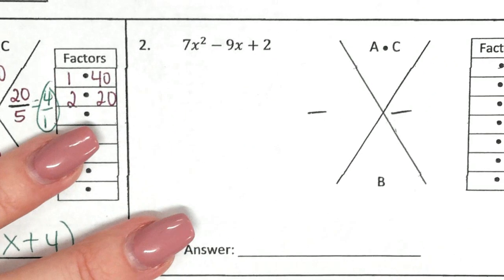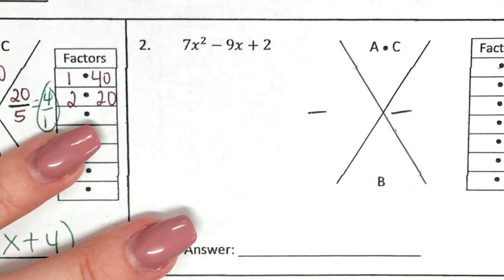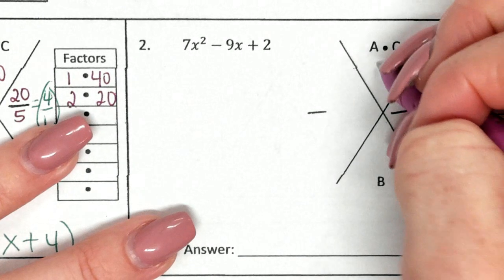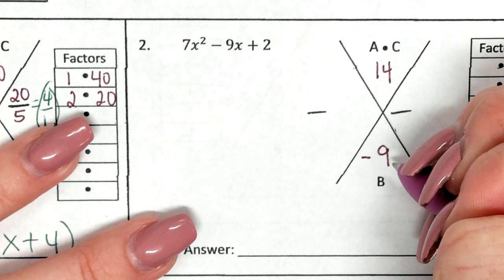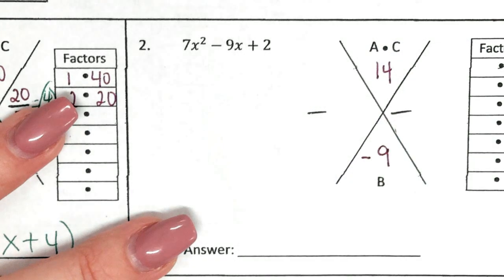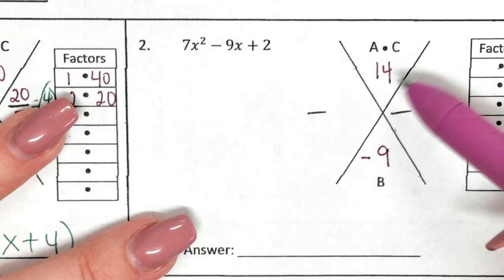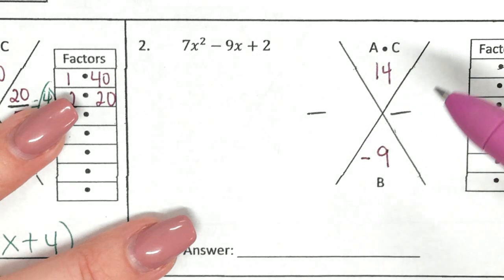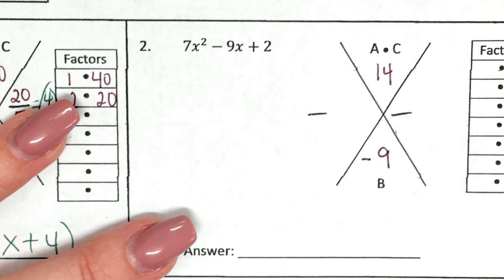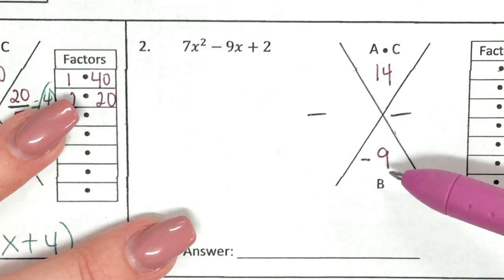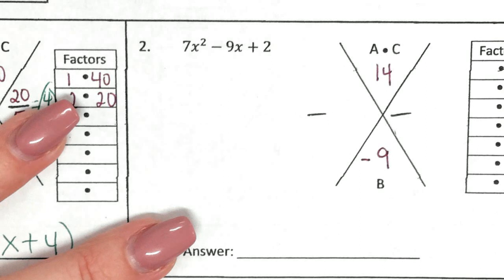All right, I need to do a times c. What is 7 times 2? 14. And what is b? No, it's not 9. Negative 9. So I am looking for factors of 14 that will add up to negative 9. Well, the only way to get a positive 14 when multiplying is 2 positives or 2 negatives. The only way to add up to give me a negative is the 2 negatives. So when I do my factors, I need 2 negatives.